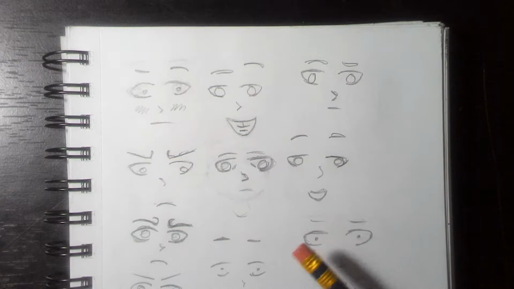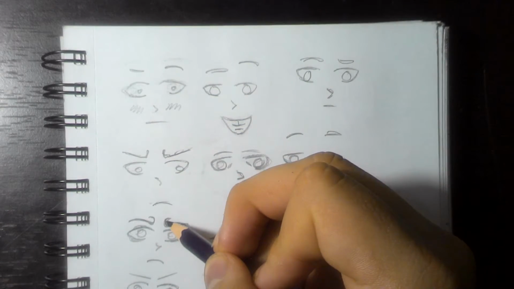These are just your basic guidelines, like the eyebrows are higher when you're more surprised or happy, or lower when you're less happy, and when you're angry they're tilted. The more tilted they are, the angrier they look. It's just kind of a guideline.